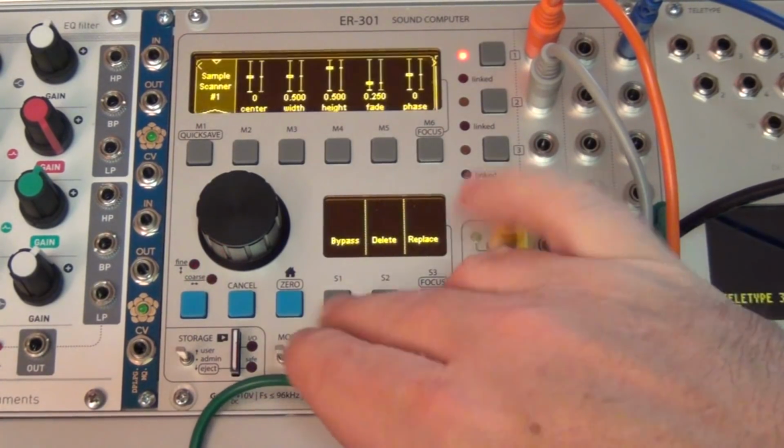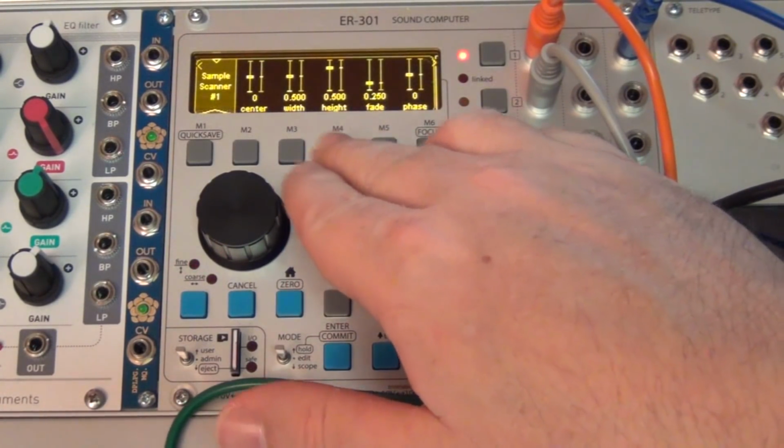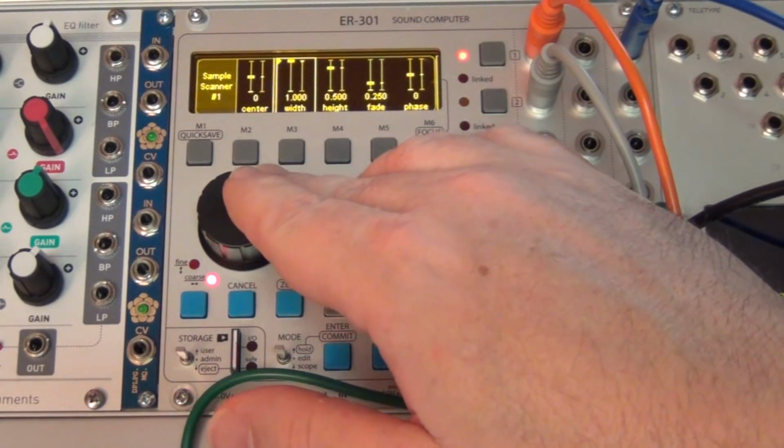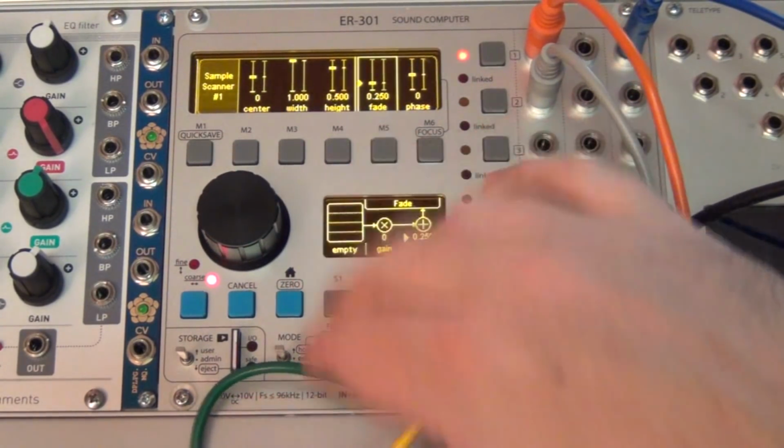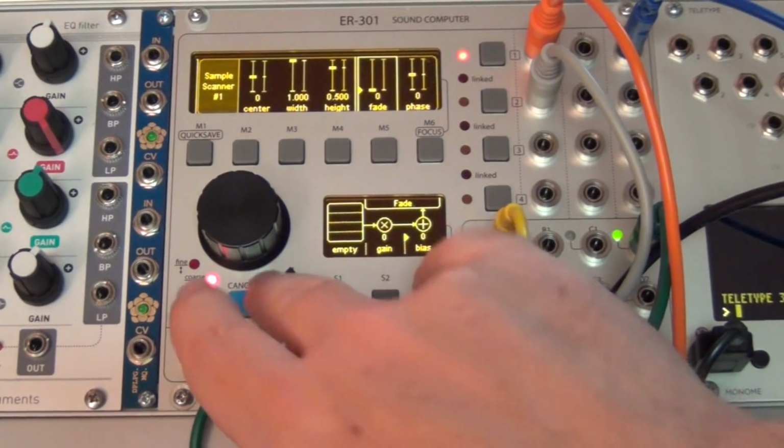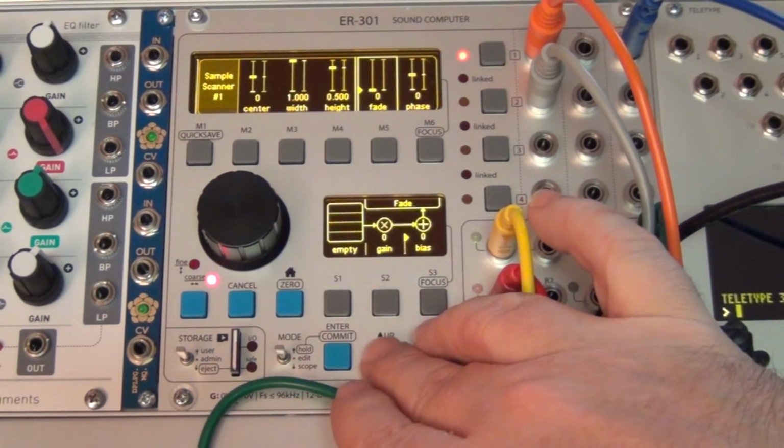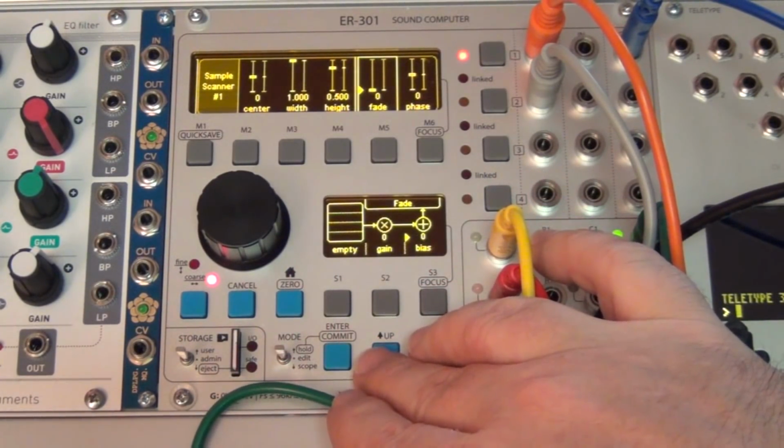At least if the sample scanner is set up with settings like a width of 1, which means to use the whole waveform. And we're going to turn this crossfade off and make that a 0. So this is the sample scanner config that we're going to use.